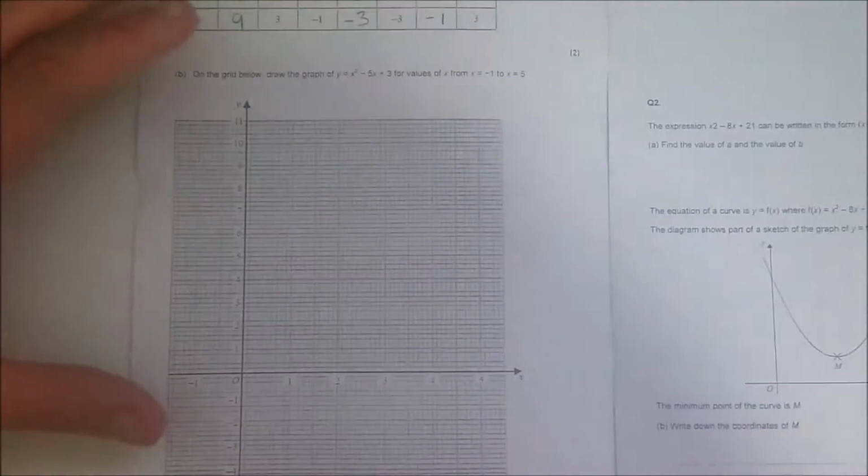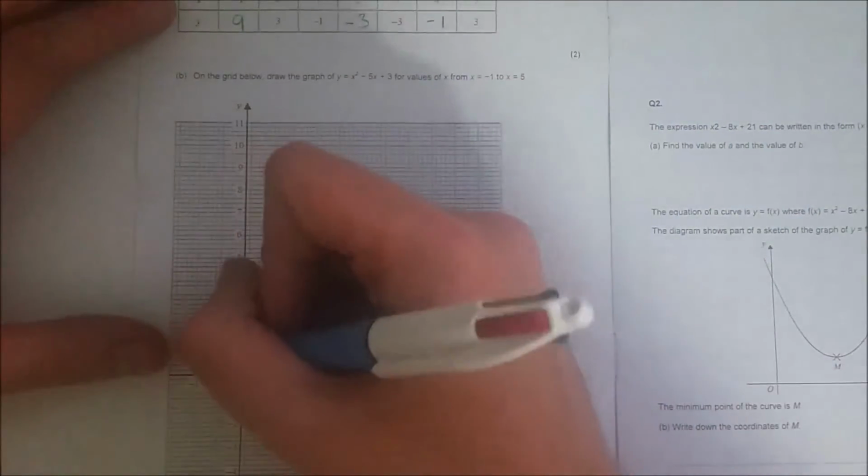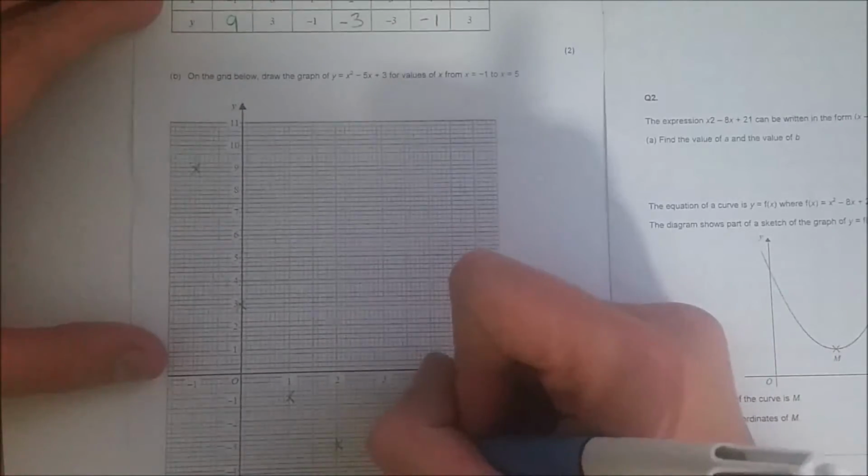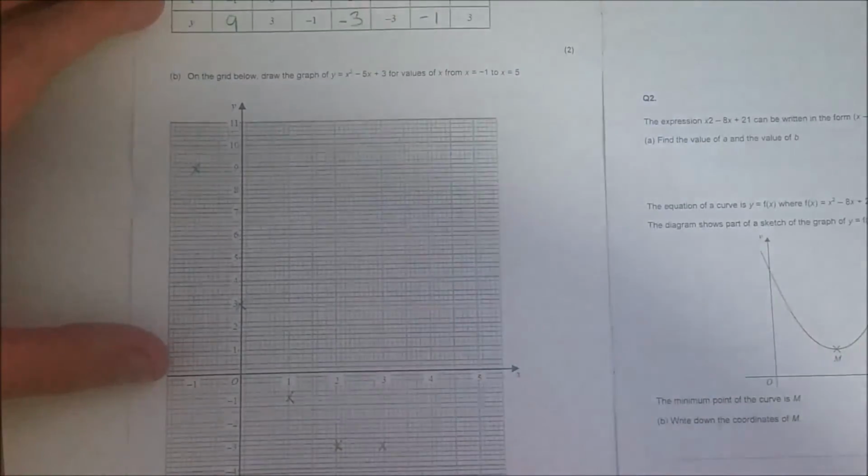So once you've got your table of values, you want to actually plot that onto the axes. So at -1, you've got a value of 9. At 0 is a value of 3. 1 is a value of -1. 2 is -3. 3 is -3 also. 4 is -1.